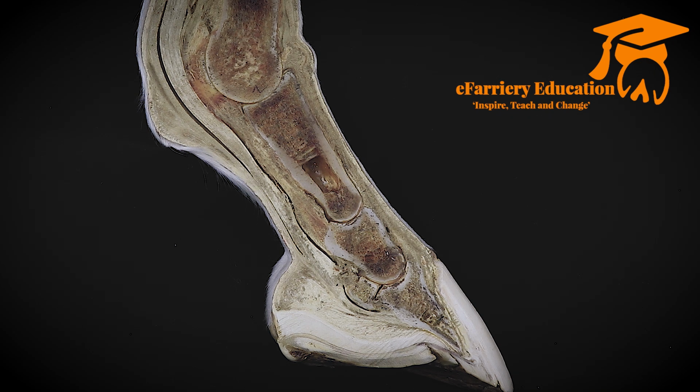So if we start with our extensor tendons, what we're not going to probably see here is the lateral digital extensor tendon, as that would be on the lateral aspect, and as this is a sagittal section that's cut right down the center, there's not going to be any evidence of that. What there is evidence of is our common digital extensor tendon.